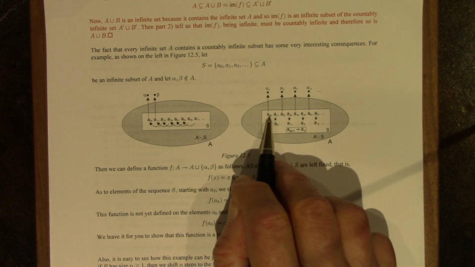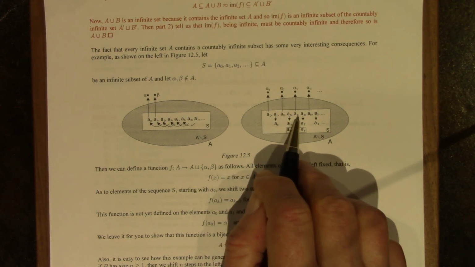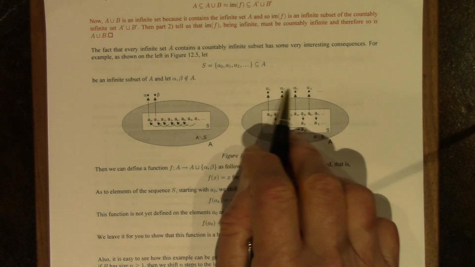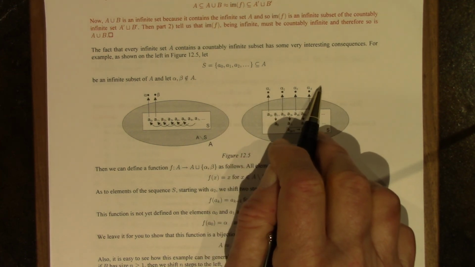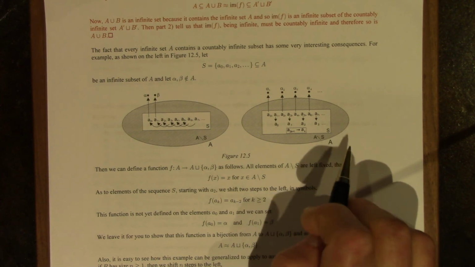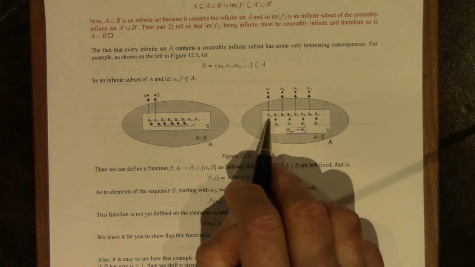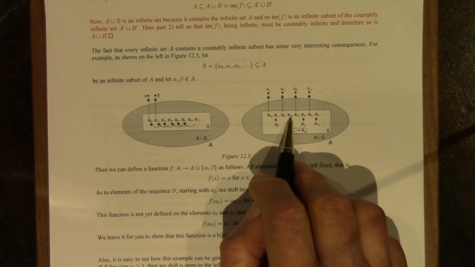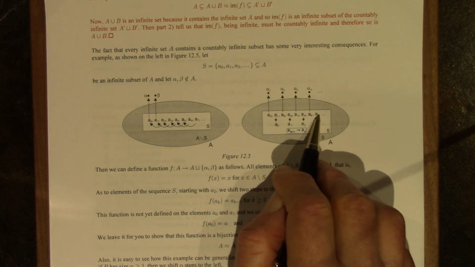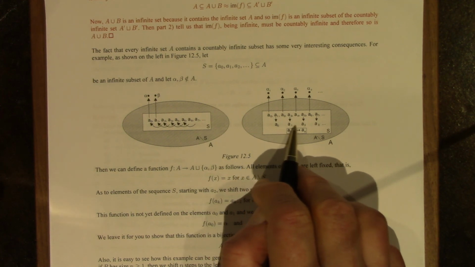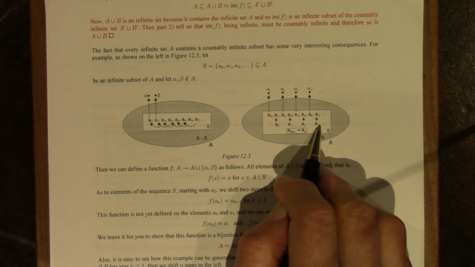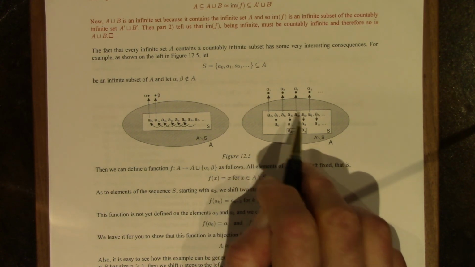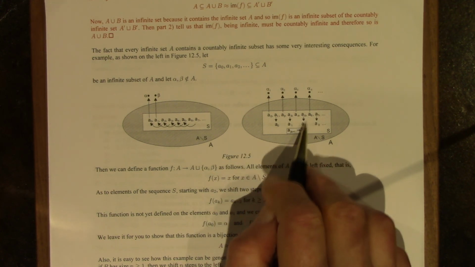So we can send the even indexed elements in S to other elements outside of the set A. And we still have the odd indexed elements that we can send to the full sequence S. A1 goes to A0, A3 goes to A1, and so on.